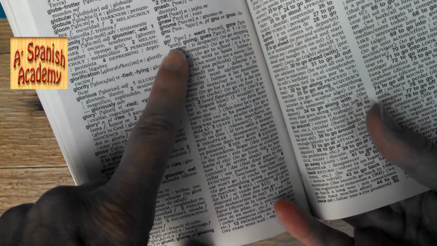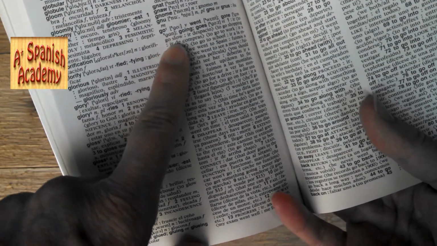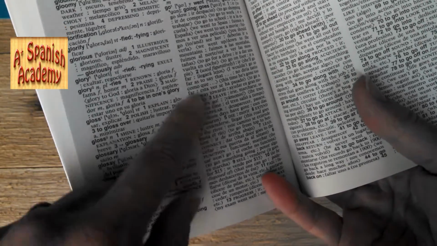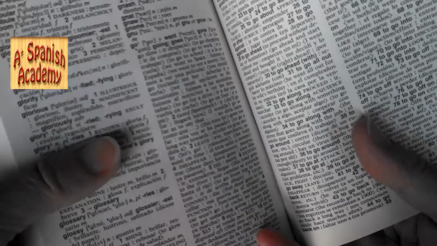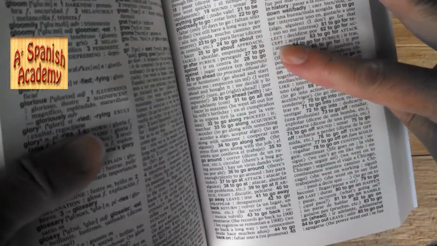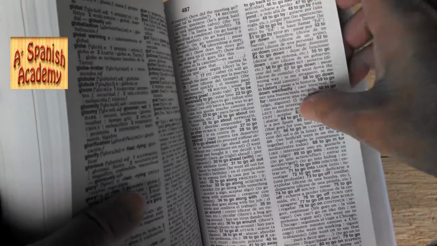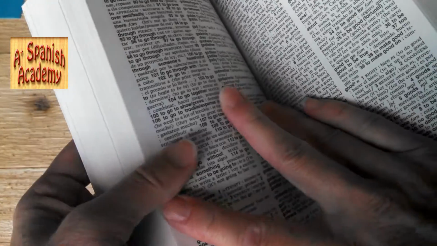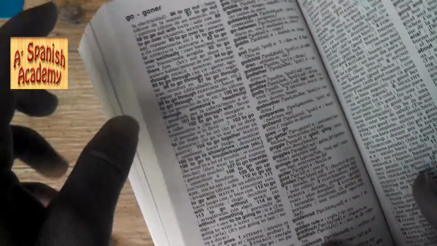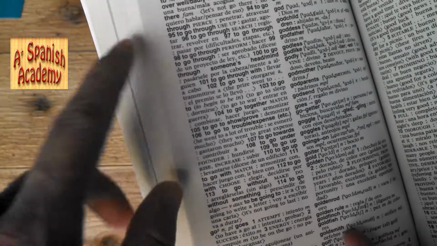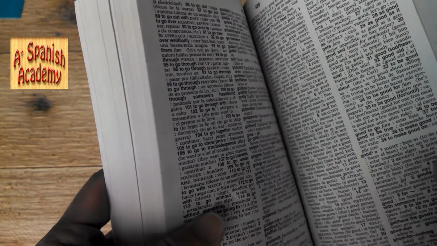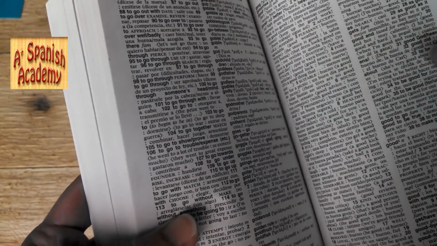So you can see that if we look up English to go, look at all these different ways that they're saying to go in Spanish. So it actually takes up a whole other page, all of the phrases and terms in Spanish that use the English verb to go. So we have the Spanish-English terms and the English to Spanish terms.